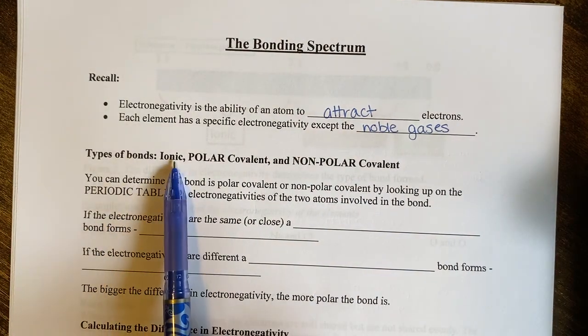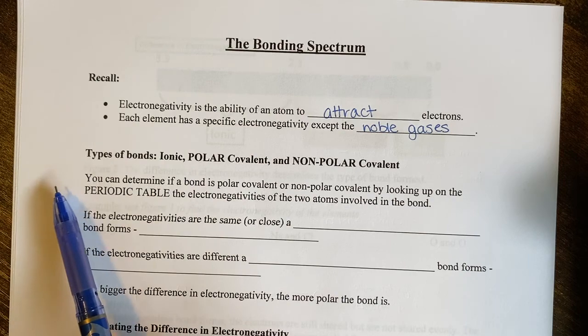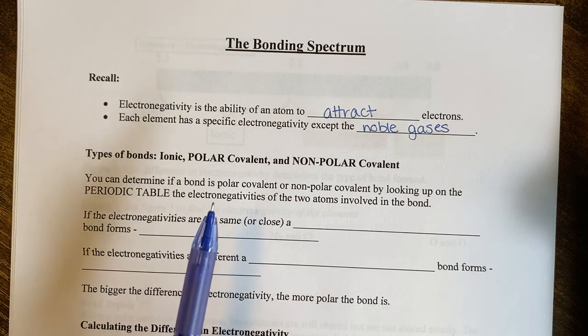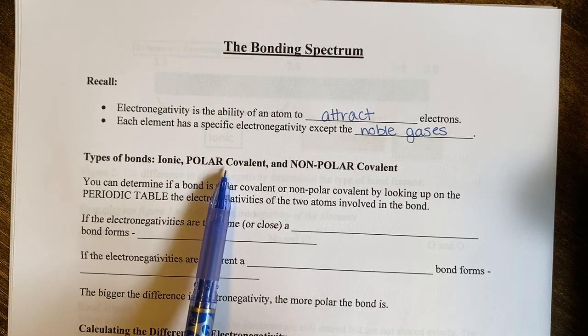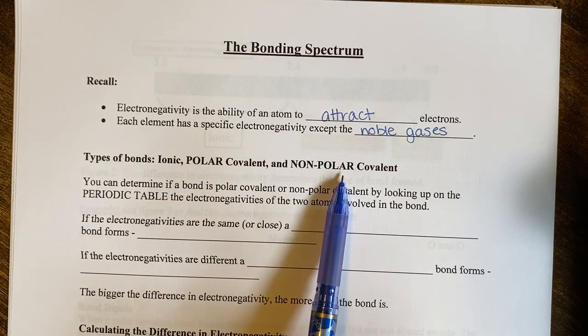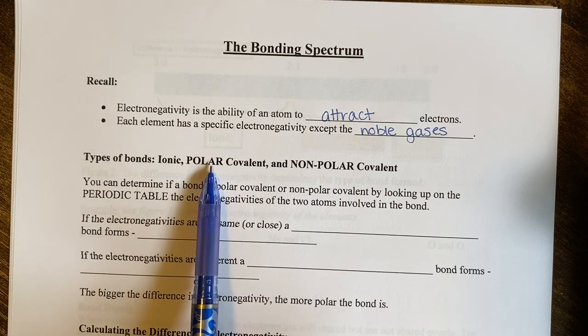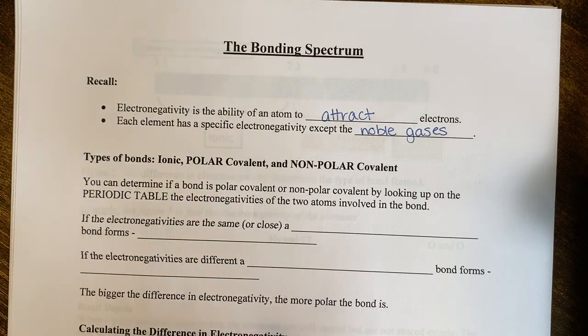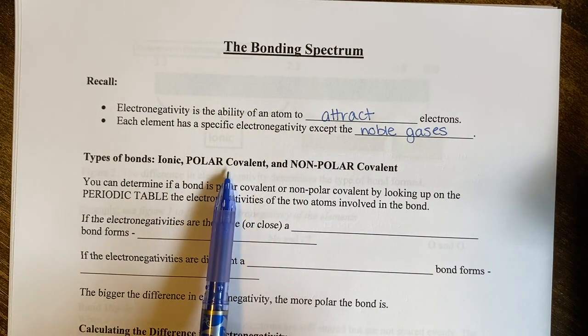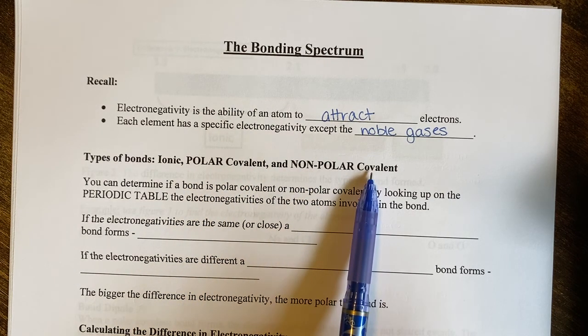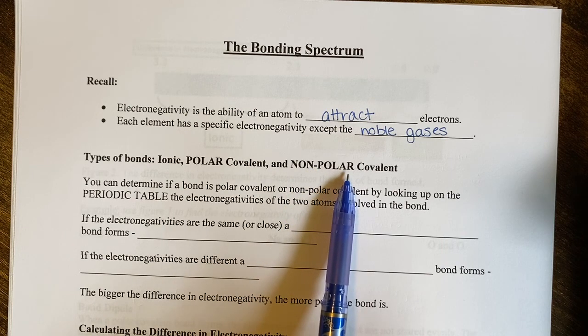So in terms of types of bonds, we've talked about ionic and covalent, but really we have ionic, and then covalent is broken down into polar covalent and non-polar covalent. Polar, think of the word pole, like the North Pole and the South Pole of the Earth. So to have two poles is to have two different ends of something. A polar covalent bond is when you have uneven sharing of the electrons in the bond, the bonding pair. And non-polar covalent means that it's completely even.